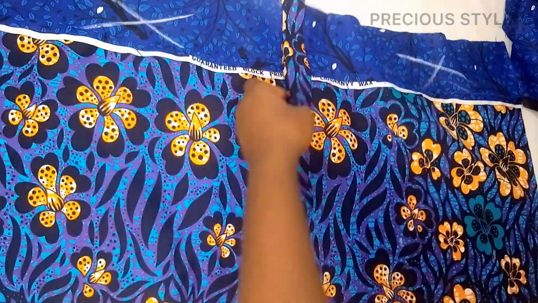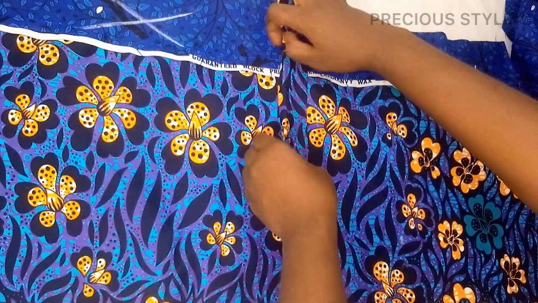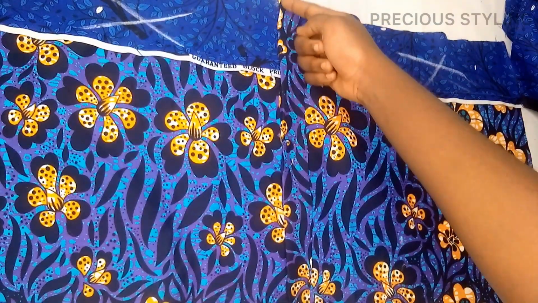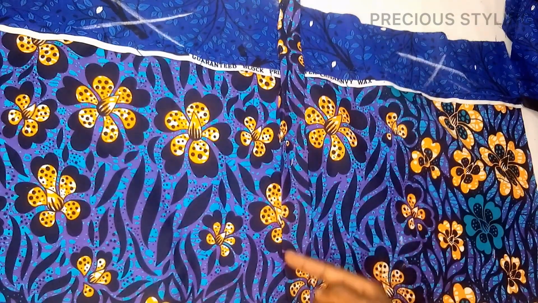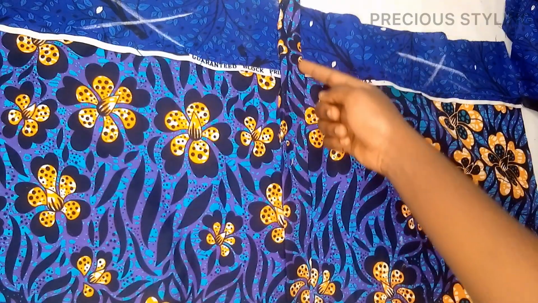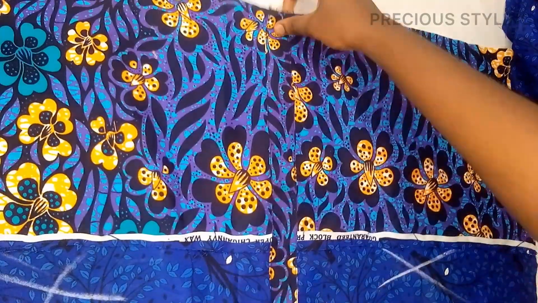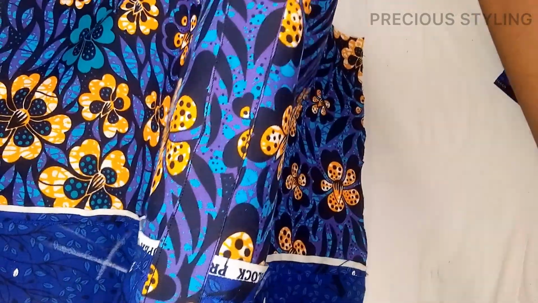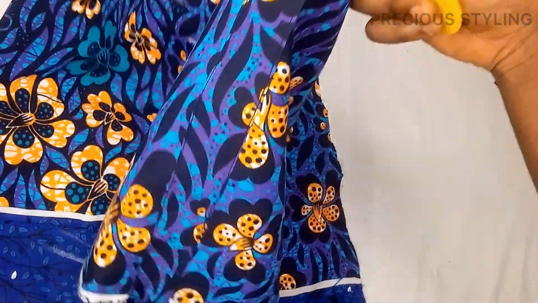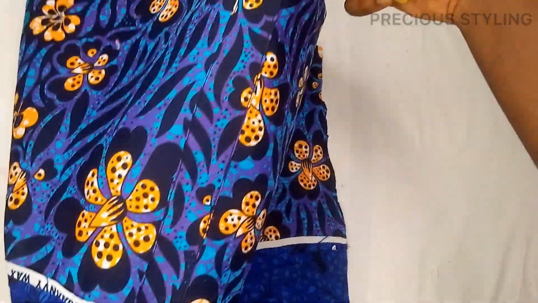Having secured this strip of fabric with pins, I'm going to take it to the sewing machine and stitch on the sides. Okay, I'm going to stitch on both sides and I will come back and show you what I did. I have stitched it down, as you can see. So let me bring it up close so you can see that I have stitched this down neatly.